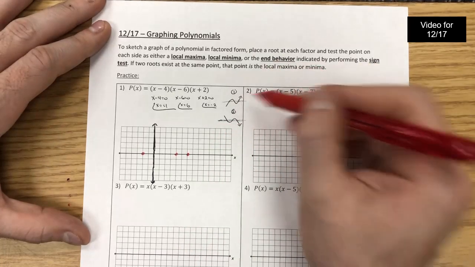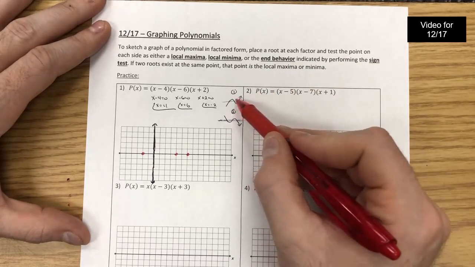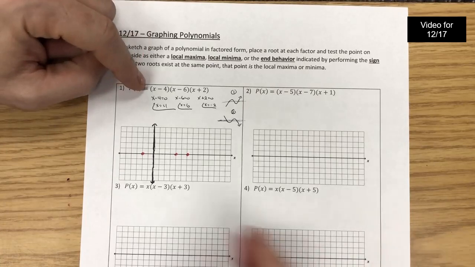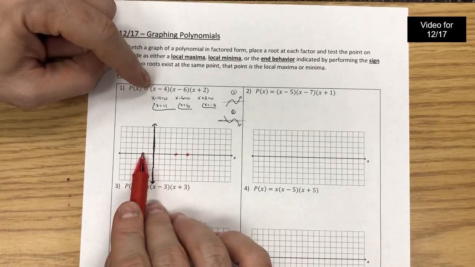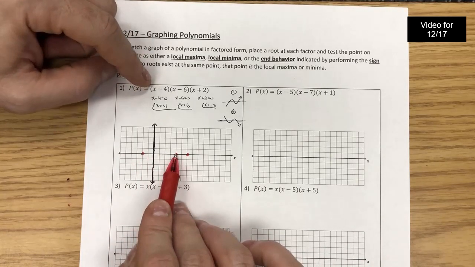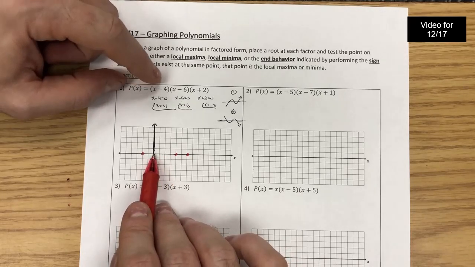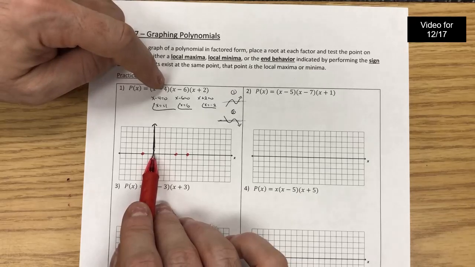So in order to figure out which one it is, I'm going to perform a sign test between my points. And so let's see how that would look. Well, I'm going to pick a point between -2 and 4. So just for easy number's sake, I'm going to pick 0. So if I plug in a 0, I'm going to get a negative.